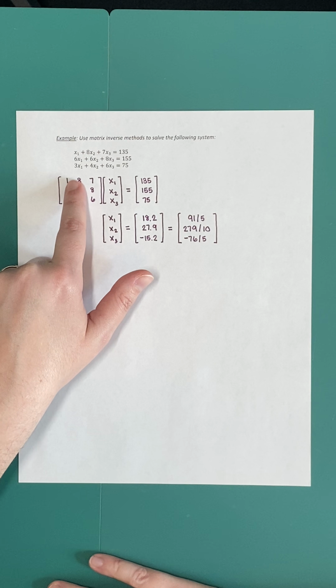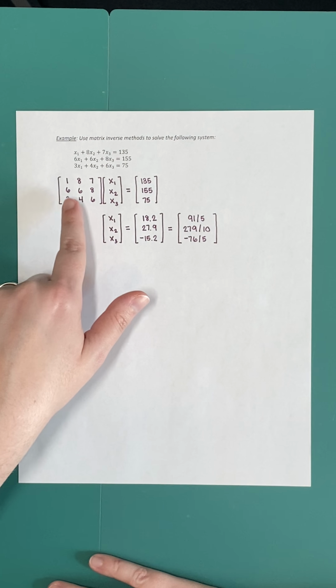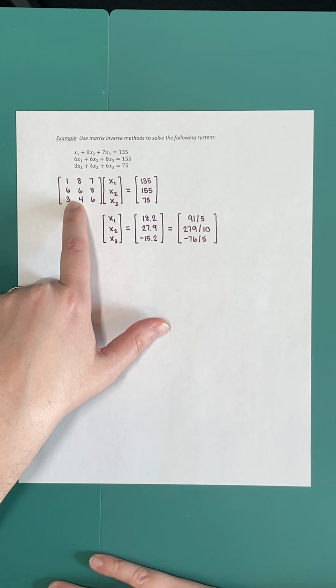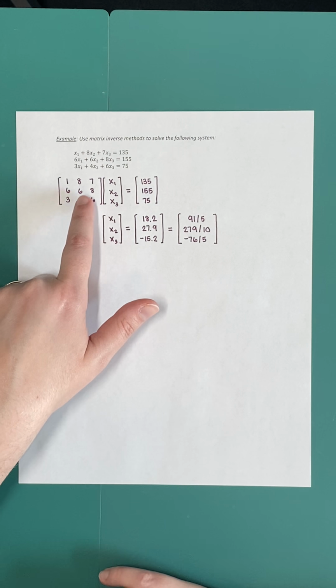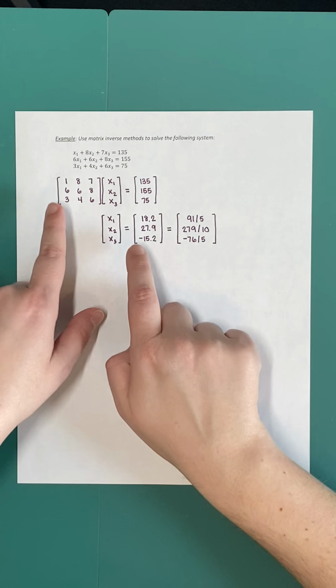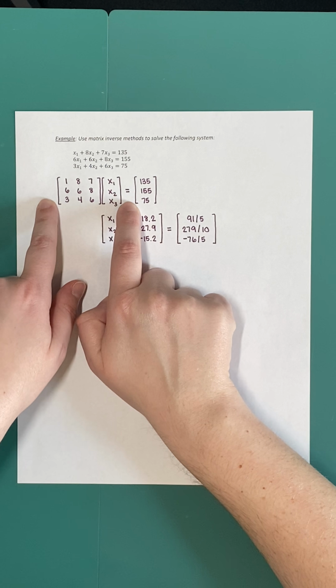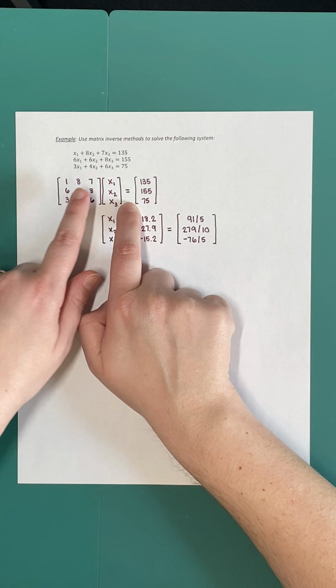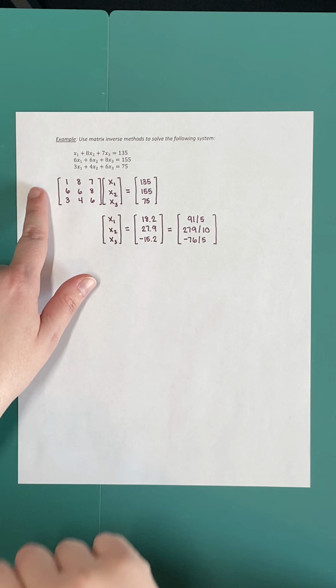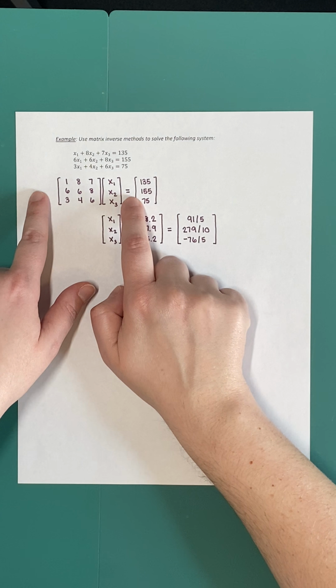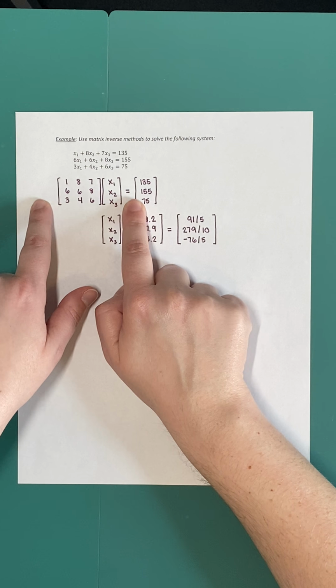I find my inverse. So take a minute, do that in your calculator, find your inverse. We're going to take this inverse and multiply it on both sides. So we find the inverse of this matrix, multiply it on both sides of the equation on the left.